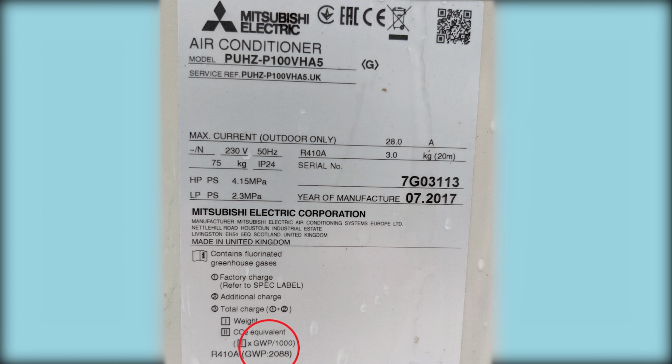So for the example here, the global warming potential of R410A is 2088. Therefore, the tonnes CO2 equivalent of 3 kilograms of R410A is calculated as follows. So it's the mass in tonnes of the F-gas multiplied by the global warming potential of that F-gas. So 3 divided by 1000 times 2088 equals 6.264 tonnes of carbon dioxide equivalent. Do this for all the F-gases on site.